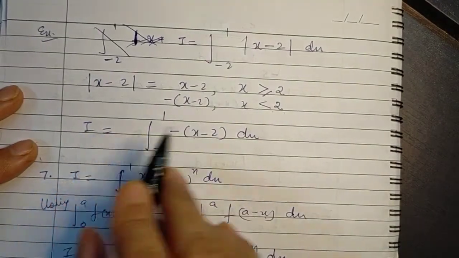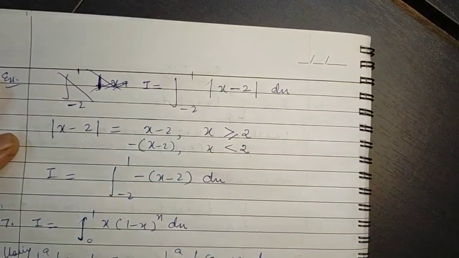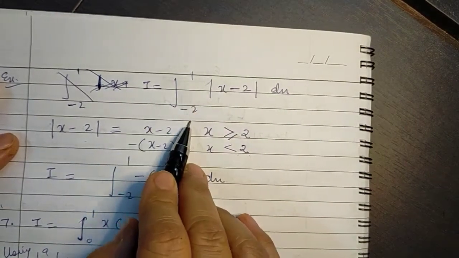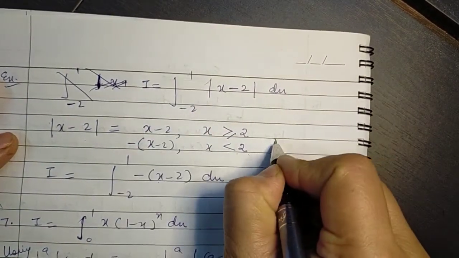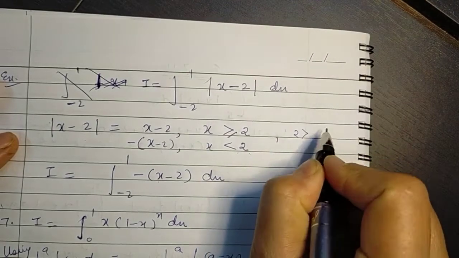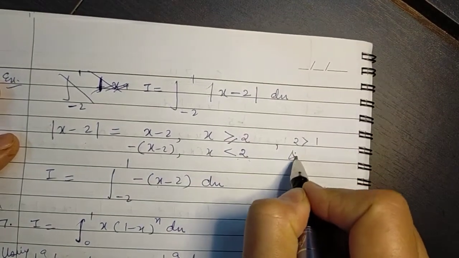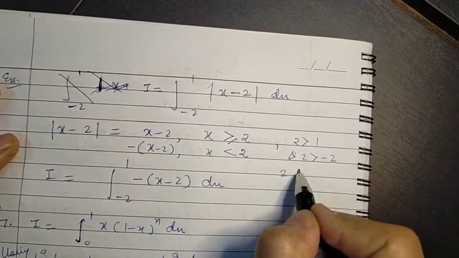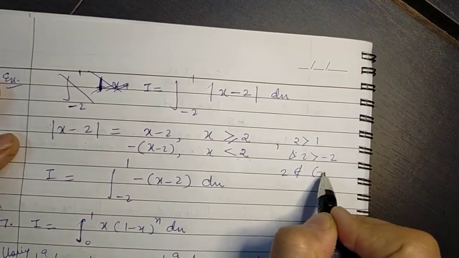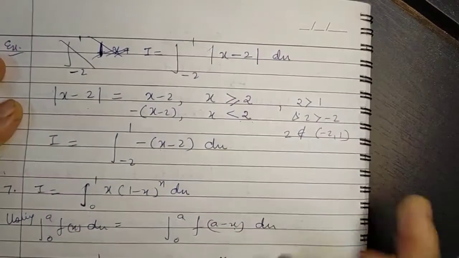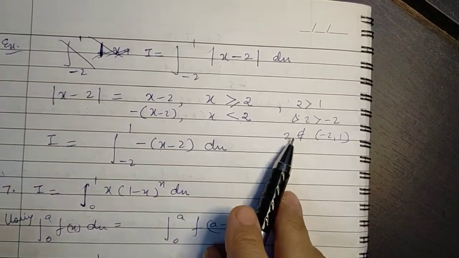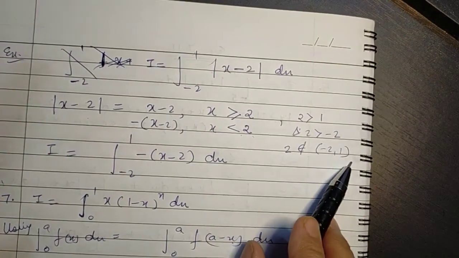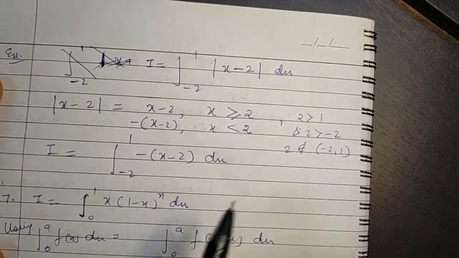Now again we observe that 2 is a value which is more than both minus 2 and 1. So 2 is greater than 1 and 2 is greater than minus 2. So 2 does not belong to the interval minus 2 to 1. 2 is outside or above this interval minus 2 to 1.